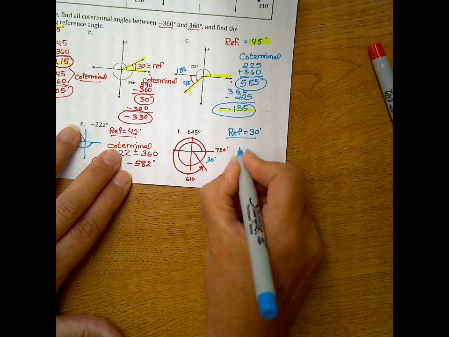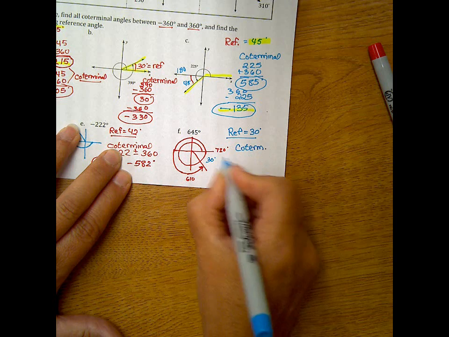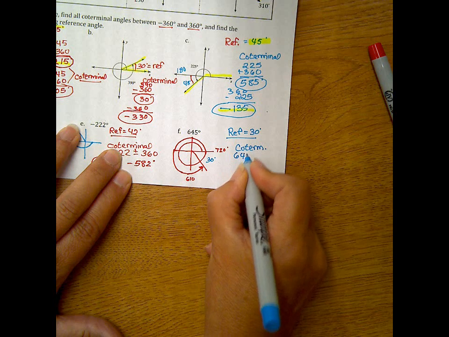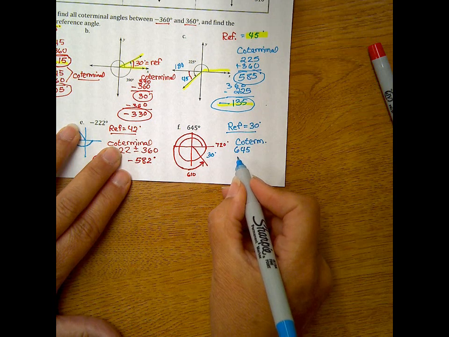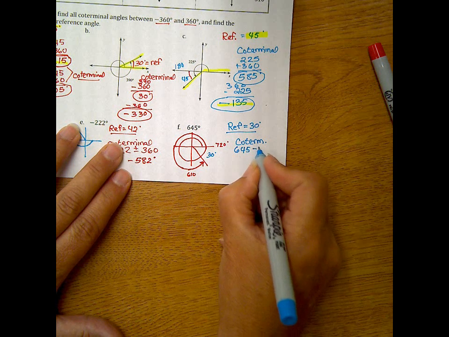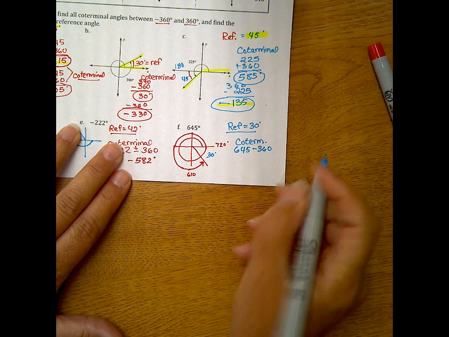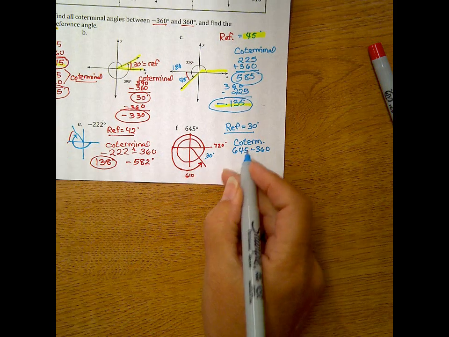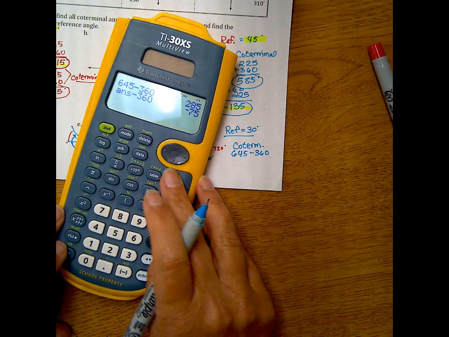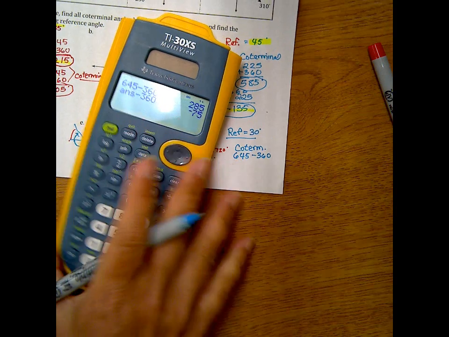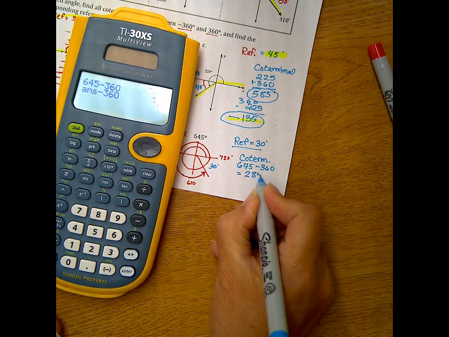And my coterminal angles would be adding, subtracting to the original angle, 645. I can see if I add 360 to 645, it's going to be too big. So I'm going to subtract 360. If I subtract 360 one time, 2 times, let's see. Let's do it here together. 645 minus 360 is 285. So that works as my first one.